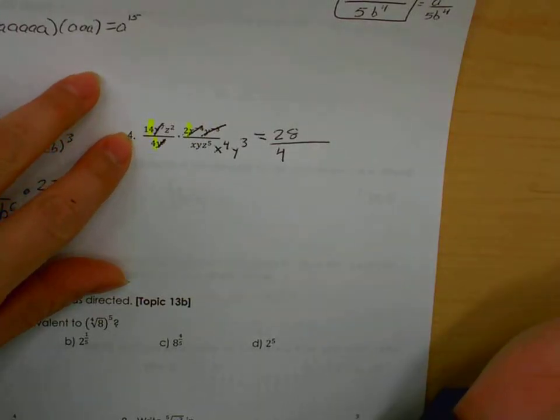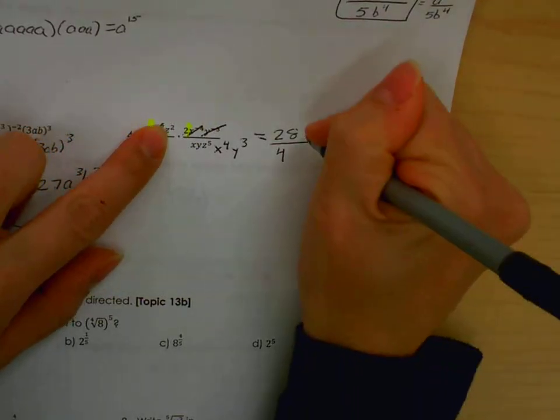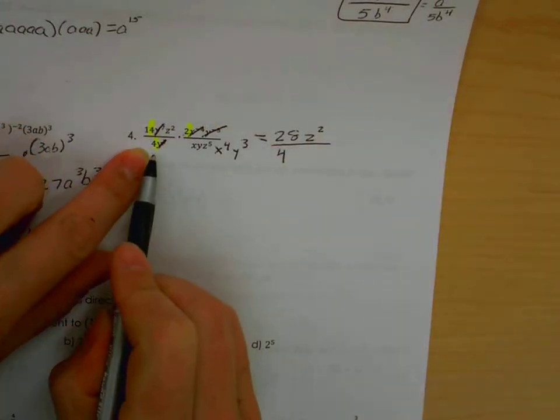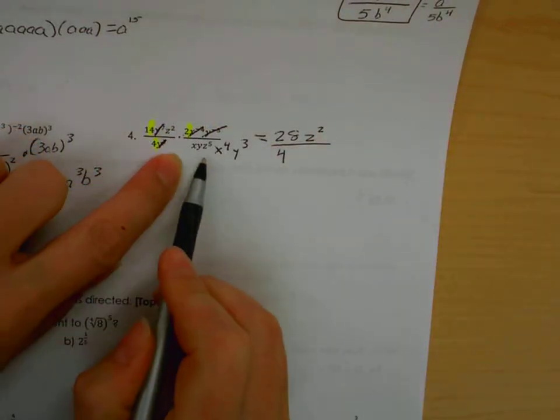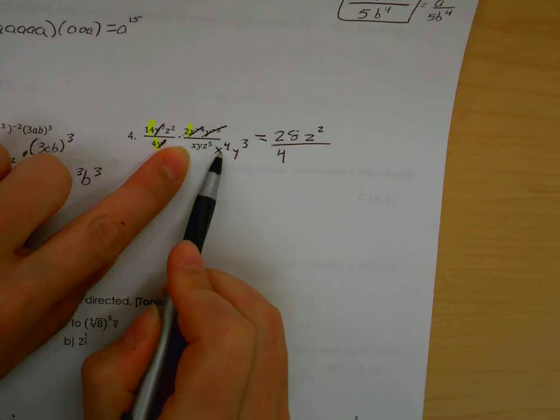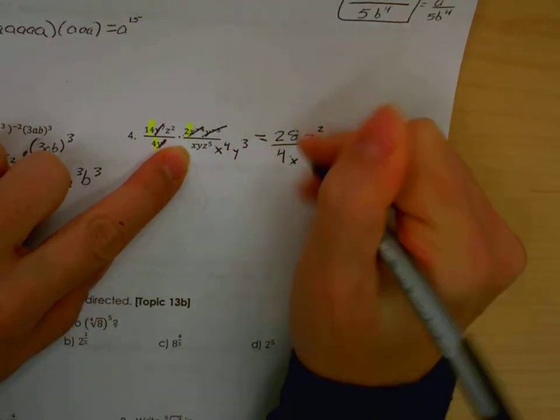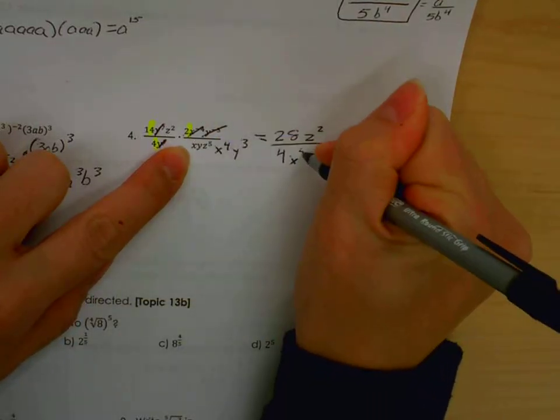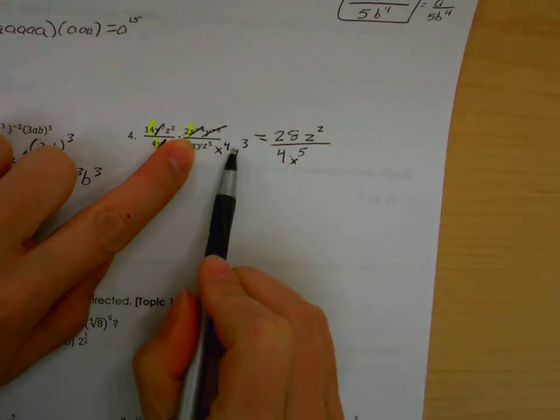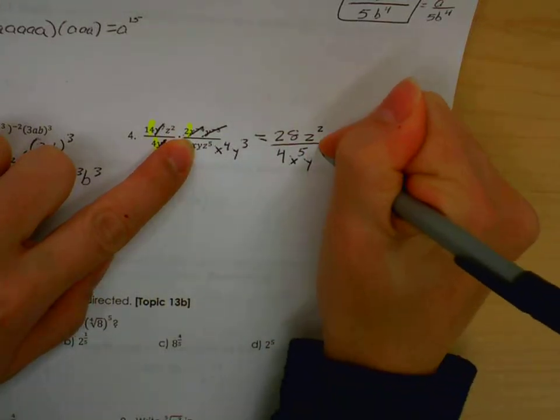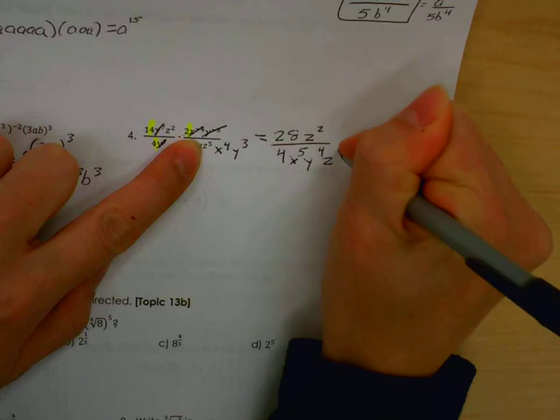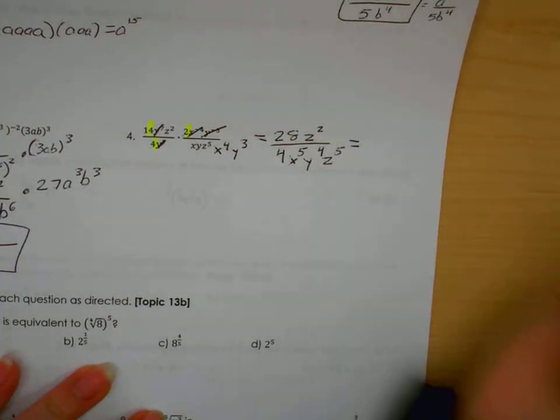So now I have on the top z squared, and on the bottom I have x and x to the 4th, so keep the base, add the exponent. So 1 plus 4 is 5. I have y to the 1 and y to the 3rd, keep the base, add the exponents, and I don't have any other z's. All right, now we're going to keep simplifying.